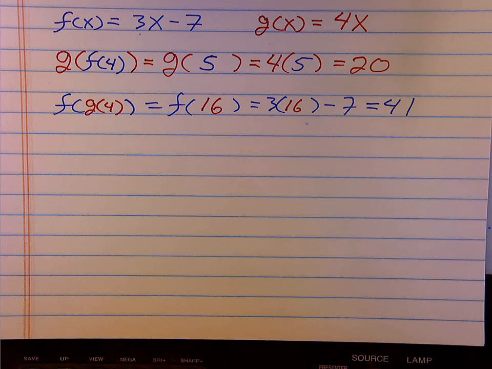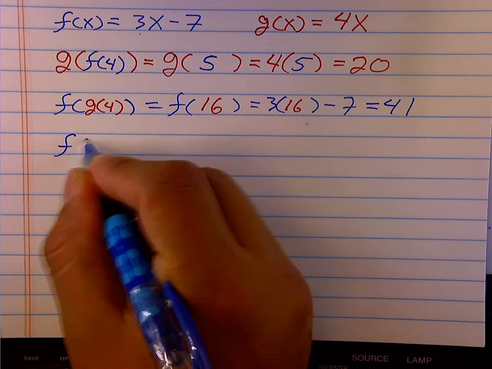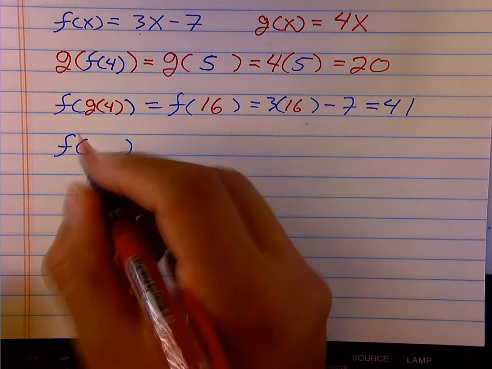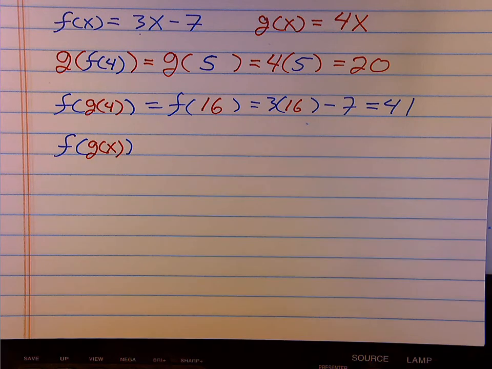Let's look at f of g of x. My final argument is not only can I go from an input through both formulas and come out with a single output, I'm going to claim now that I can go from formula to formula. So let's see how this reads.